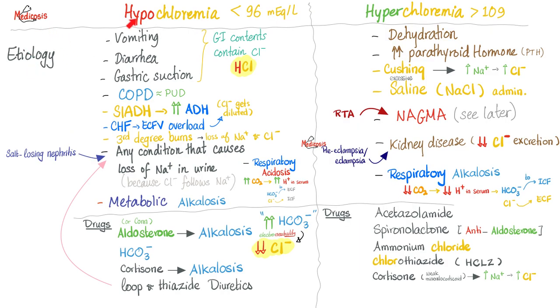Next, causes of hypochloremia versus hyperchloremia. This is just based on the reference range. Let's make it clinical. We do care about hypochloremia when it's below 80, and we will not care about hyperchloremia until it exceeds 115, provided that everything else in the patient is fine.